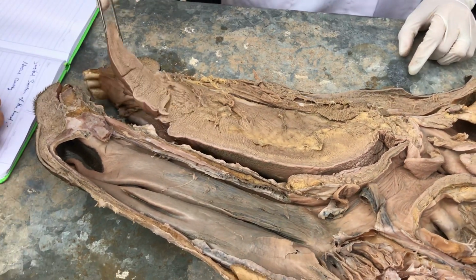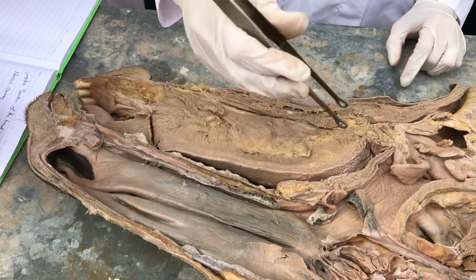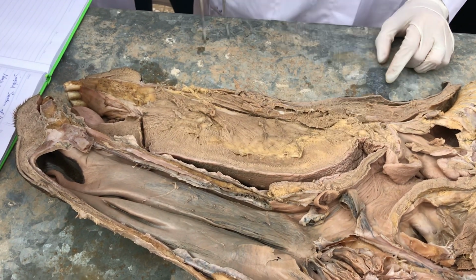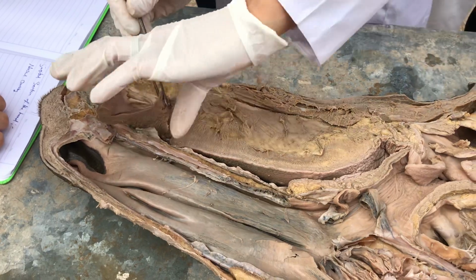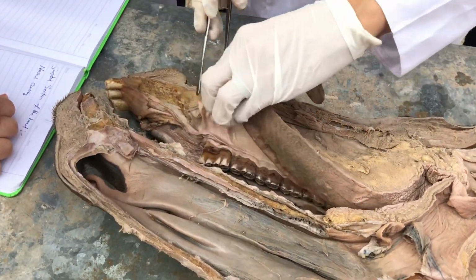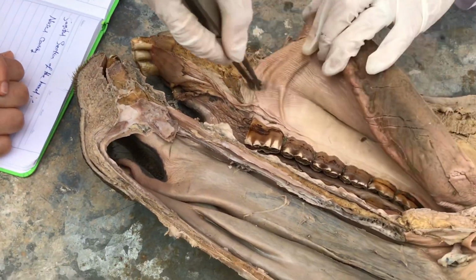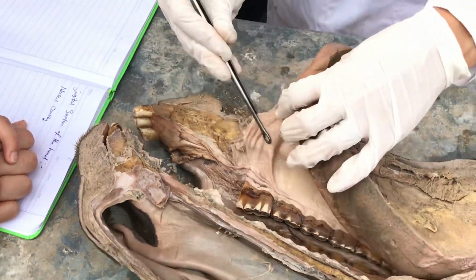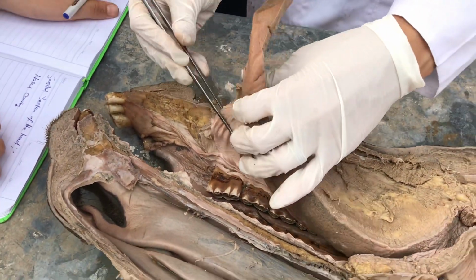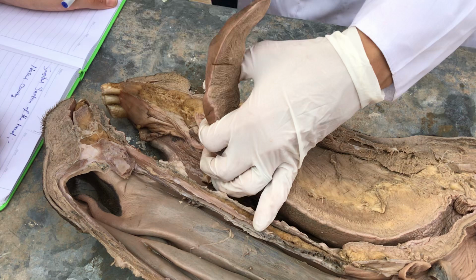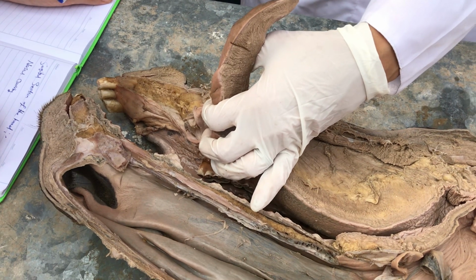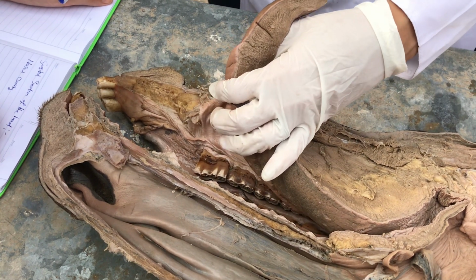So we have apex, body, and root, and it's fixed to the floor of the oral cavity by a fold, اللي هي fold of the gum أو mucous membrane of the oral cavity.